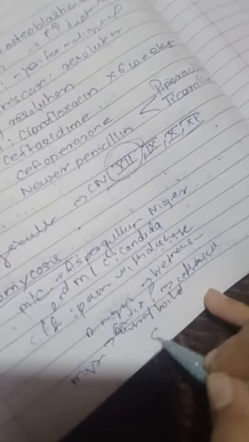Management again remains the same, that is aural toilet. So aural toilet can be given for management, and then we can proceed with local antifungals, local antifungal ear drops. Our next topic is herpes zoster oticus. What is it? It's a viral otitis externa, and the common organism, as the word suggests, is the varicella zoster virus.